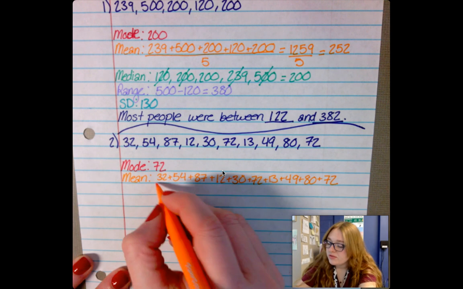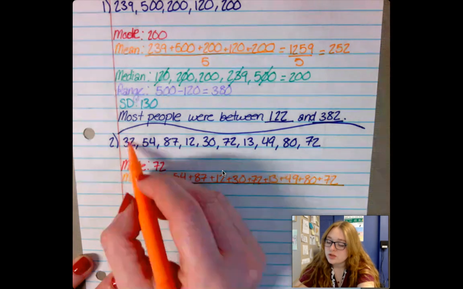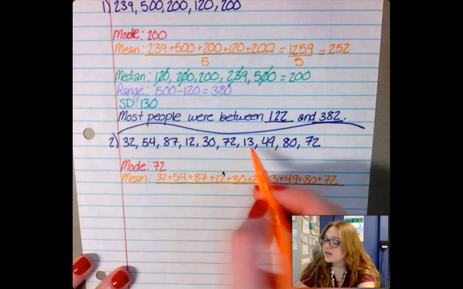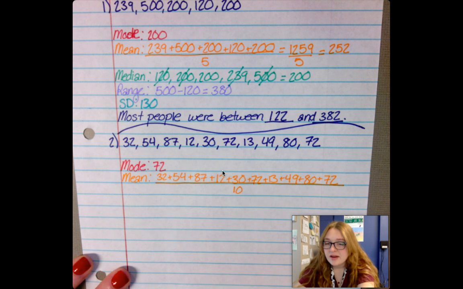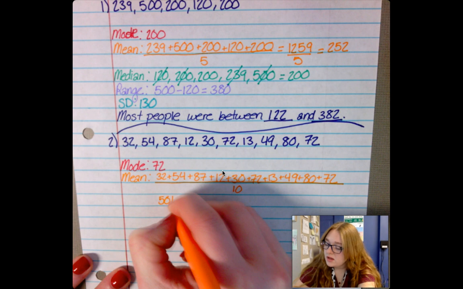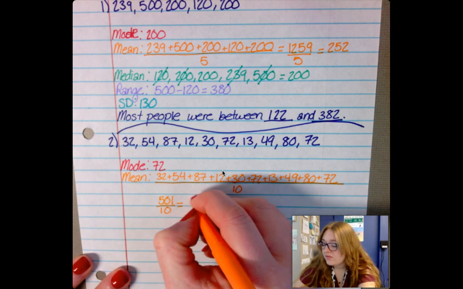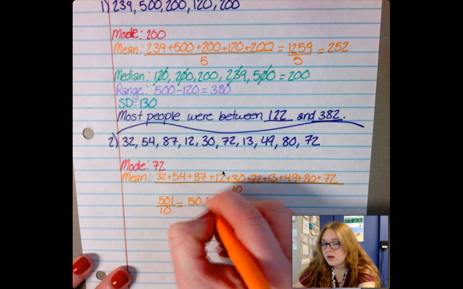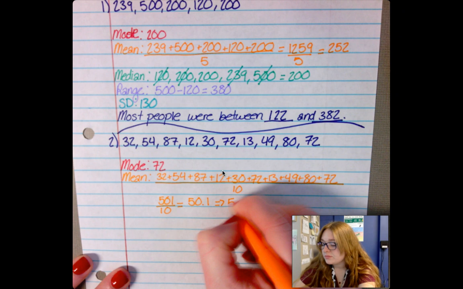And we are going to divide by the total number of values in the data set, which is 1, 2, 3, 4, 5, 6, 7, 8, 9, 10. Now, when you add all of these numbers up, you get 501, still dividing by 10. And when you divide it by 10, you get 50.1, which we could round down to just 50.